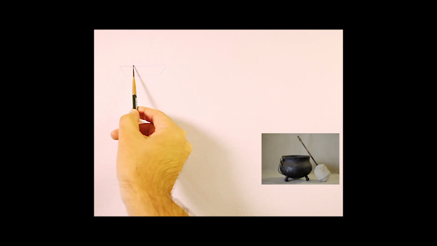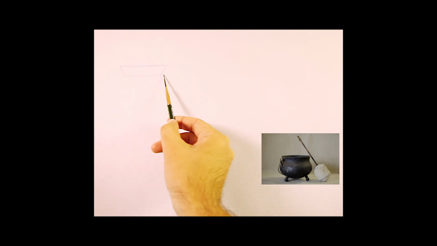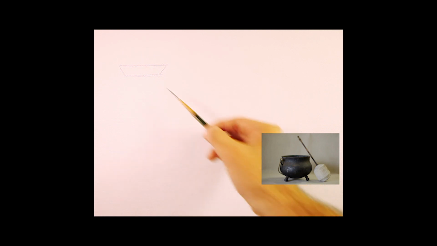Now the next shape we are looking at is the body. What do we see? It's a round shape, isn't it? I have to use either a circle or an oval. It looks like an oval shape, isn't it? Because it's flattened, it's not fully round.